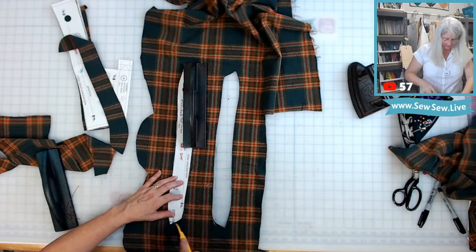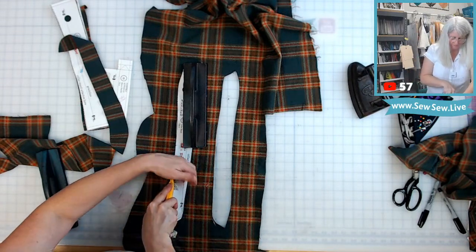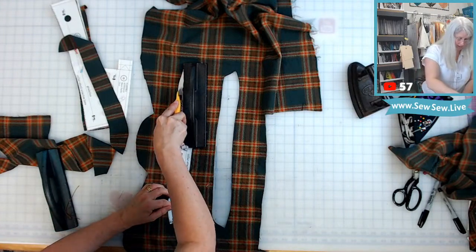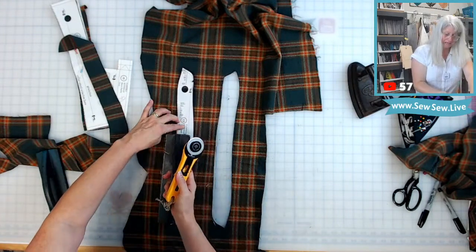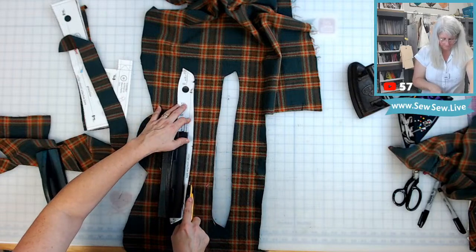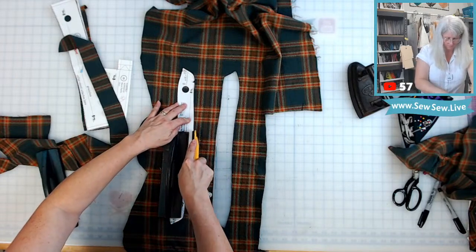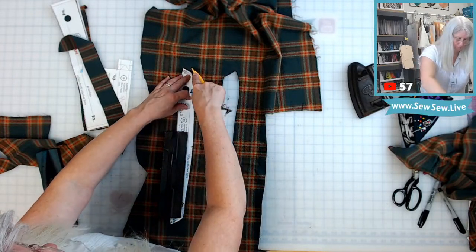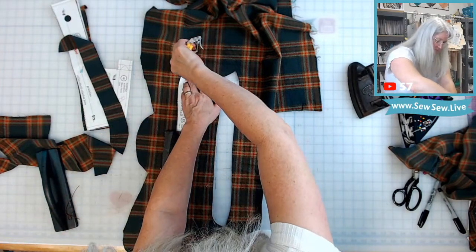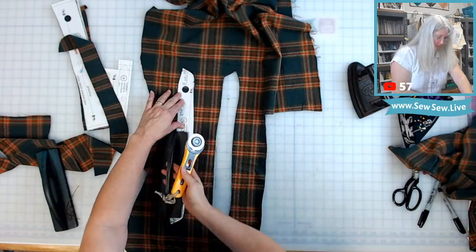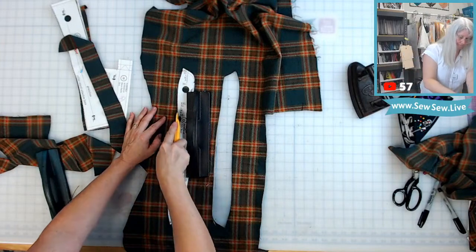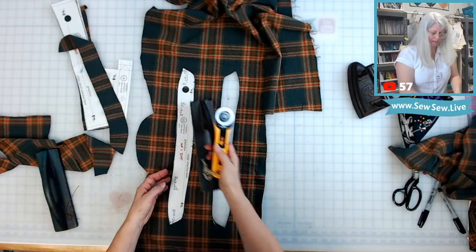This pattern piece has been a little abused by my rotary knife. I can very much tell that it's maybe symmetrical still. But I do have a nice new blade.